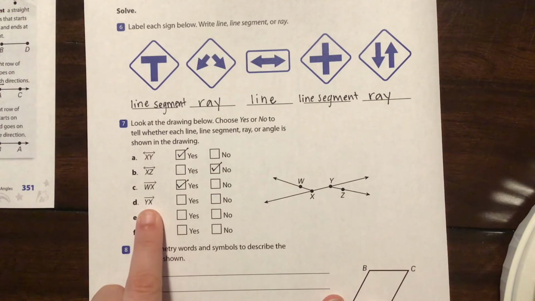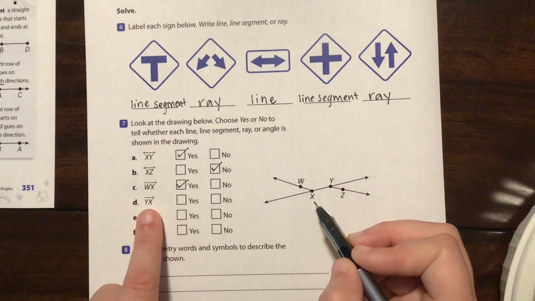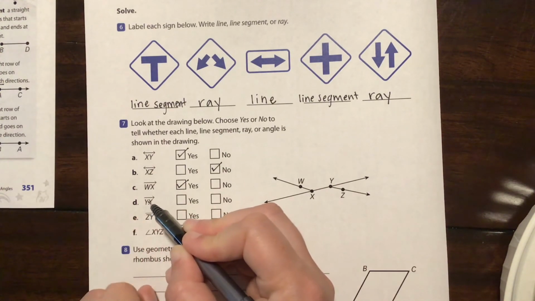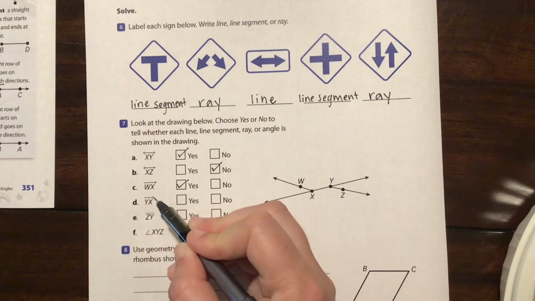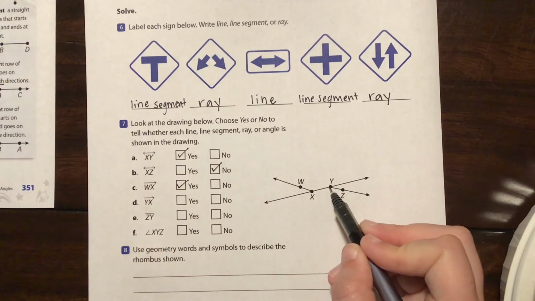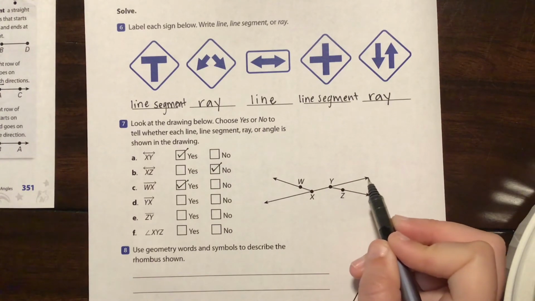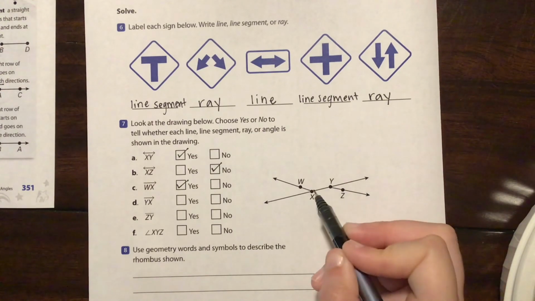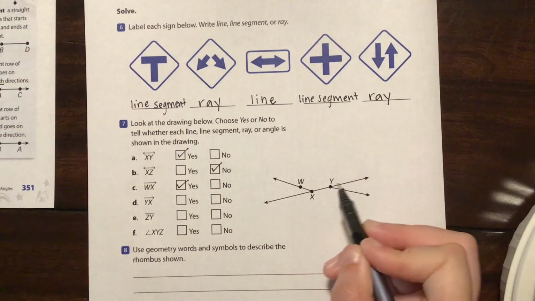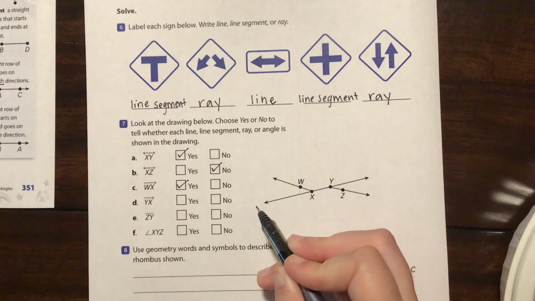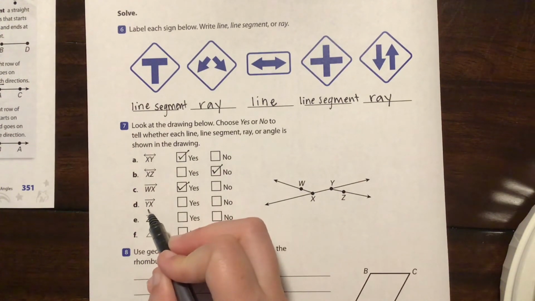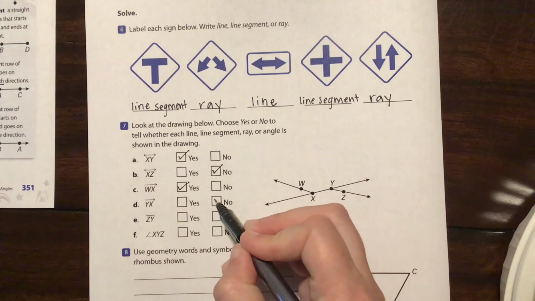D, Y and X. It's saying Y and X over here. It says YX is a ray. So this is telling us that one end is a stopping point and one end continues forever when we're looking at Y and X. If we go over here, we see Y, but Y continues on. It does not stop. And if we look at X, X also continues on. So Y continues in this direction and X continues in this direction, and they are continuing in 2 directions, where this is saying it's only continuing in one direction. So that would not be true. That would be no.